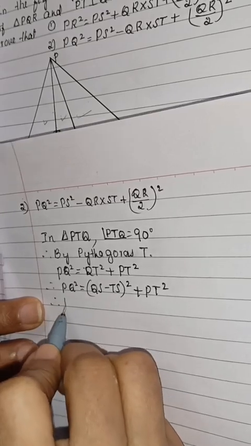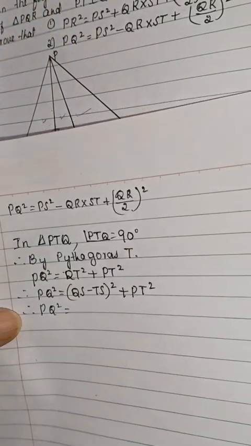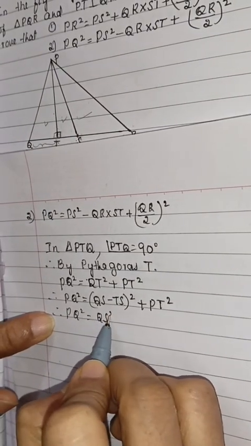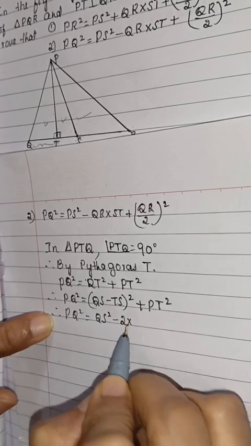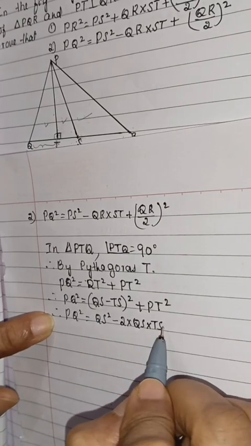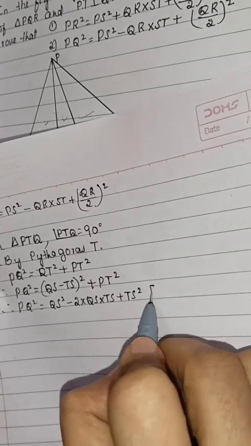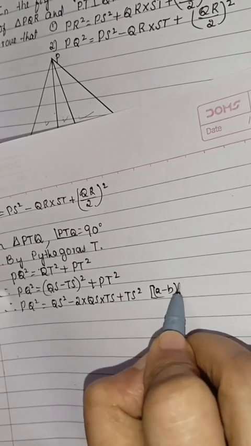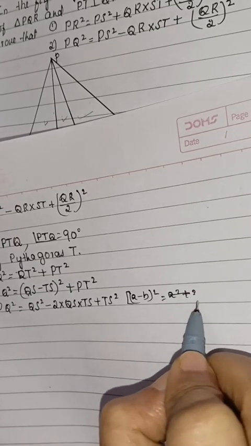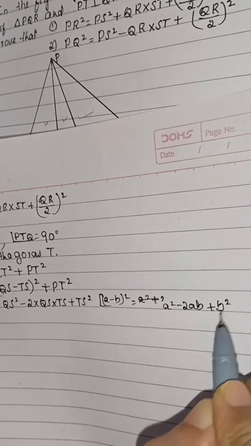Therefore PQ square equal to, here it is a minus b whole square, so QS square minus 2 into QS into TS plus TS square. This is because a minus b whole square is a square minus 2ab plus b square.